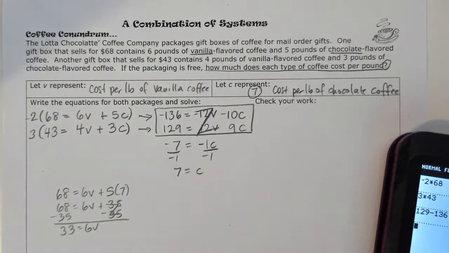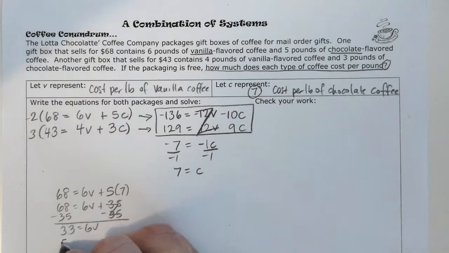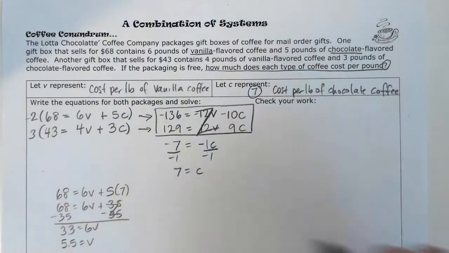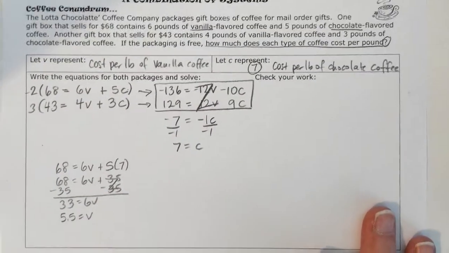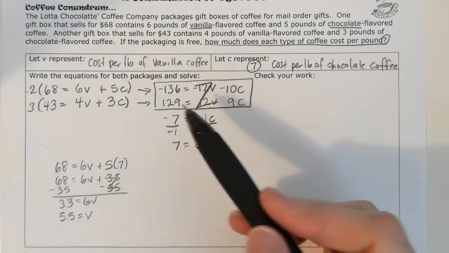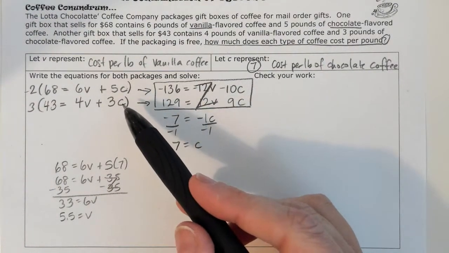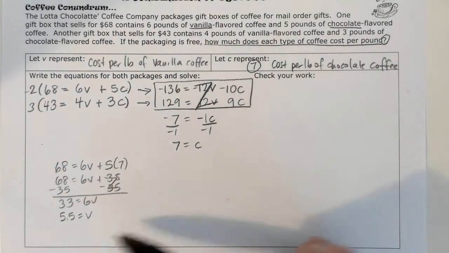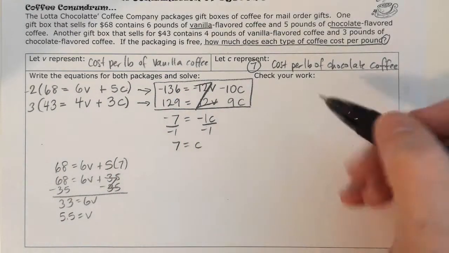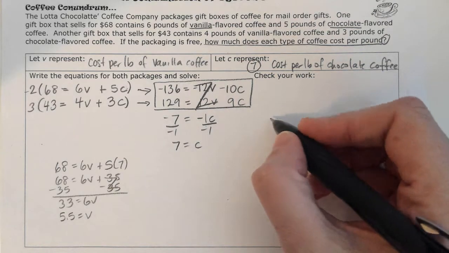It says 6v equals 33, and I get 5.5 equals v, which kind of freaks me out a little bit. But you know what? I'm not going to assume that I'm wrong until I check it. I have a whole other equation right here to check with. I'm always going to check before I see a fraction and freak out. Okay, so I'm going to use that one.